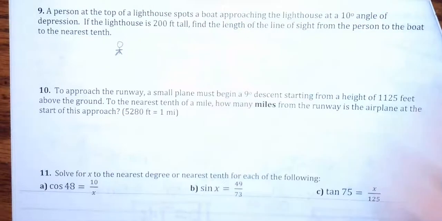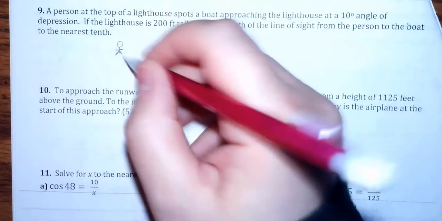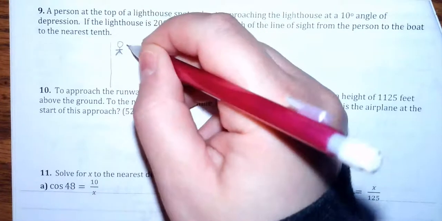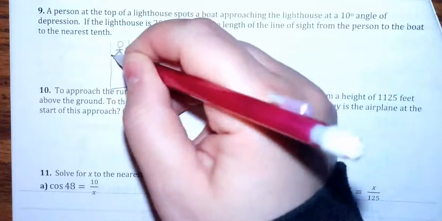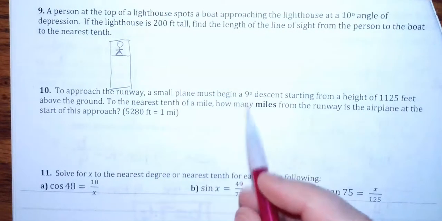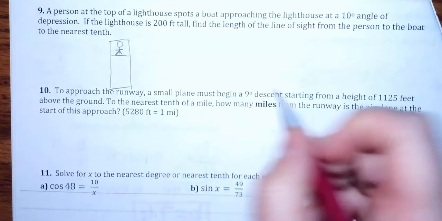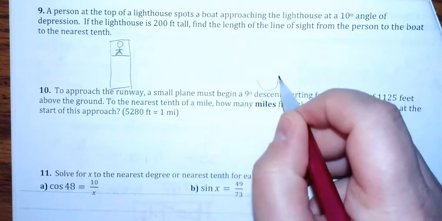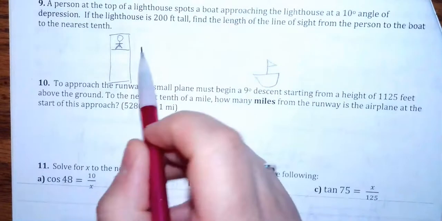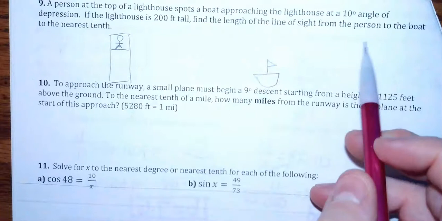I'm an amazing artist, as you know, just kidding. Here's my person that's in the lighthouse. We'll say this is the lighthouse here. And they're looking out and they're seeing a boat somewhere out here in the water. Now, whenever you do angle of depression, these can be kind of tricky.